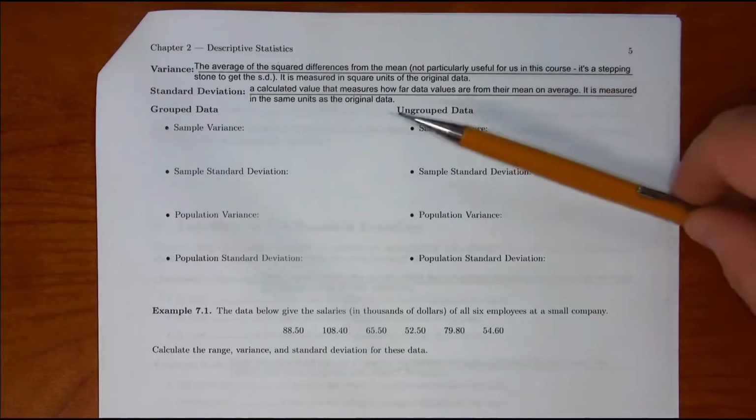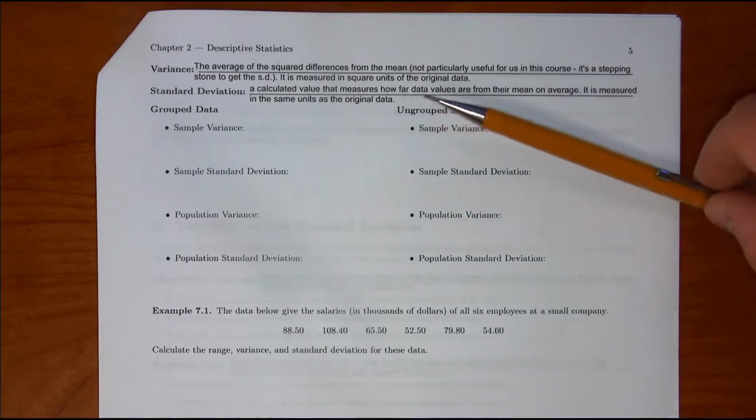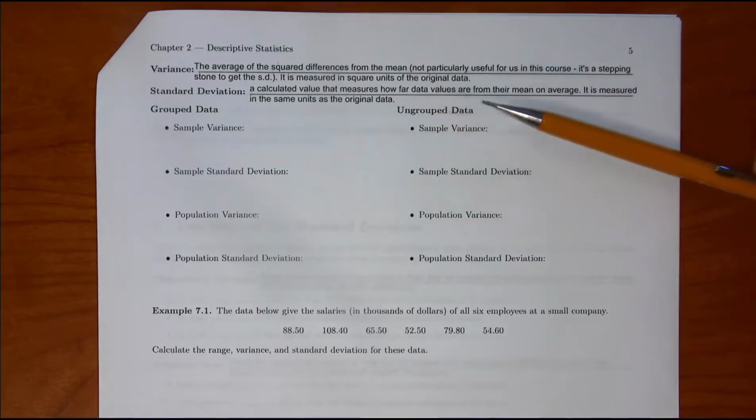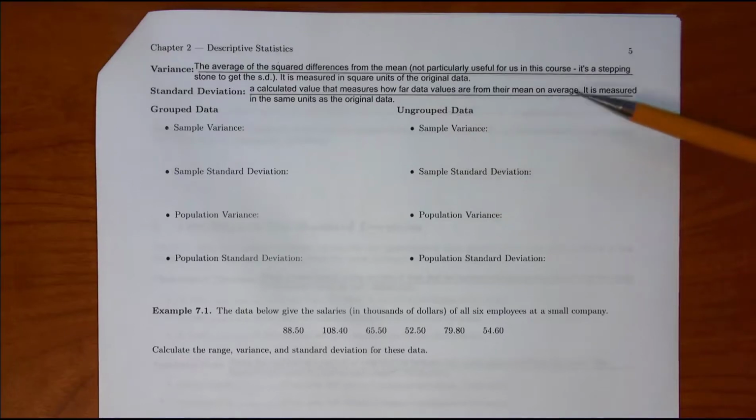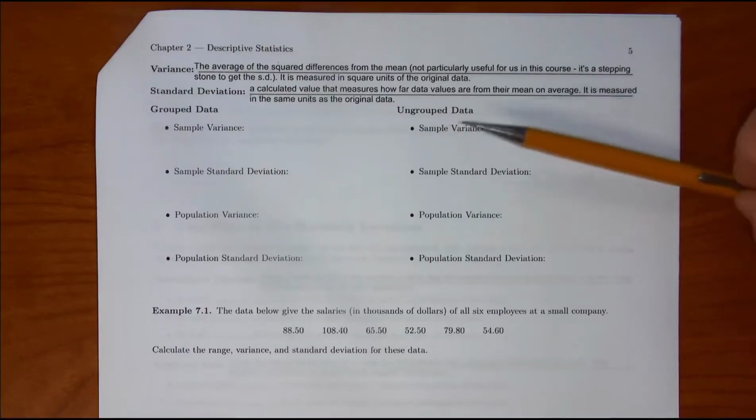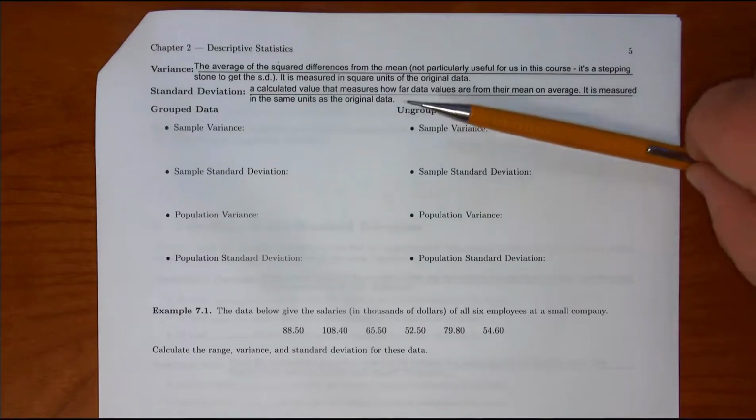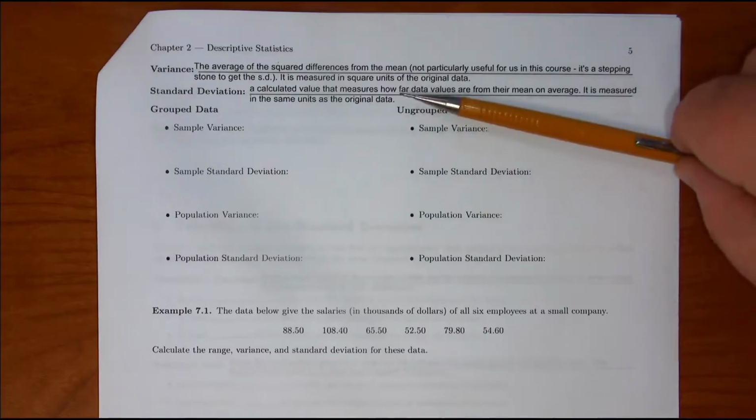The standard deviation is a calculated value that measures how far data values are from the mean on average, and the reason we prefer it over the variance is that it is measured in the same units as the original data. So if your original data is in dollars, standard deviation will be in dollars.